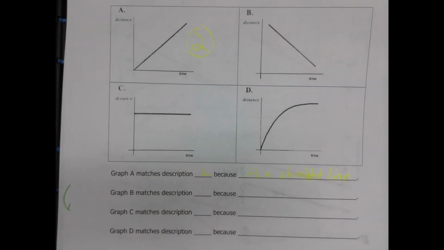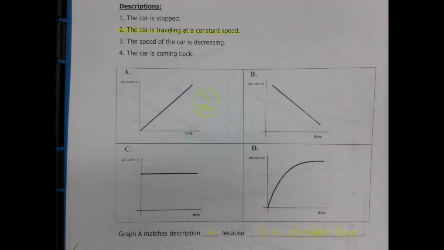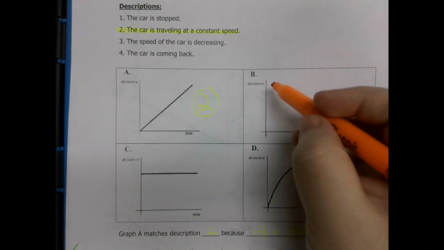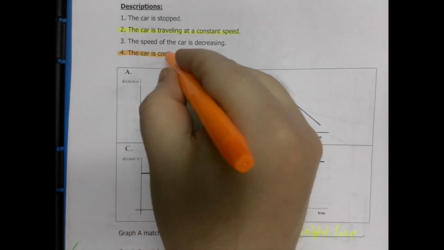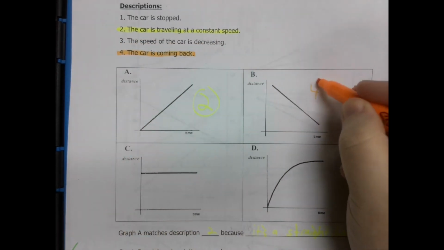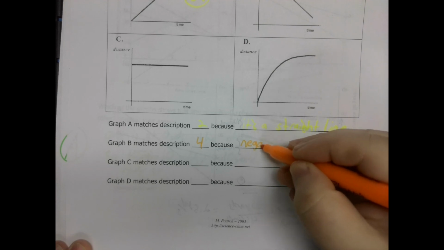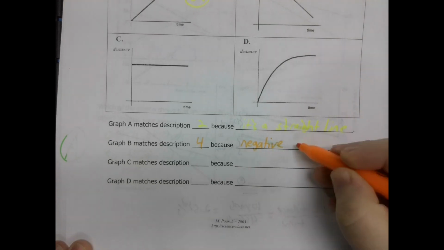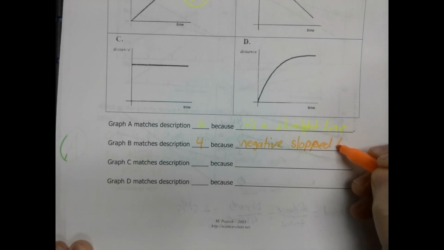So B, which one is B corresponding to? It would be 4. You're coming back to the start. So this would be 4. We know this because it has a negative slope. Negatively sloped line.